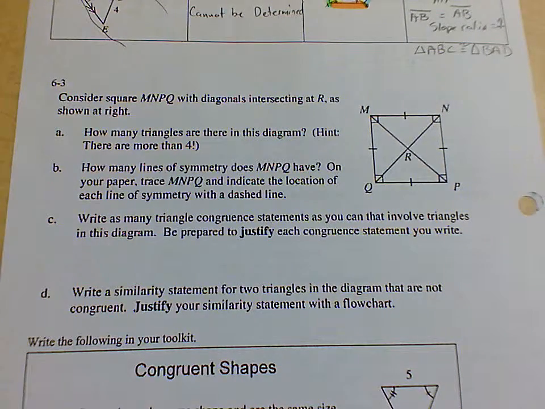So how many lines of symmetry does MNPQ have? On your paper, trace MNPQ and indicate the location of each line of symmetry with a dashed line. You don't have to trace this; I just want you to draw all the lines of symmetry. So yes, it has 4 lines of symmetry. Make sure you draw them all.